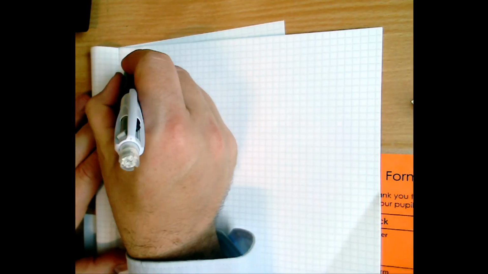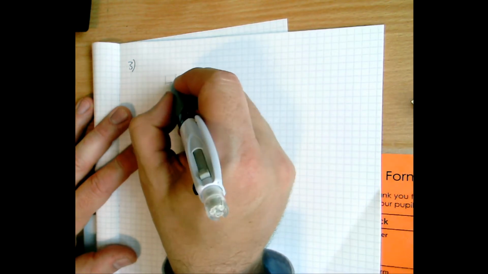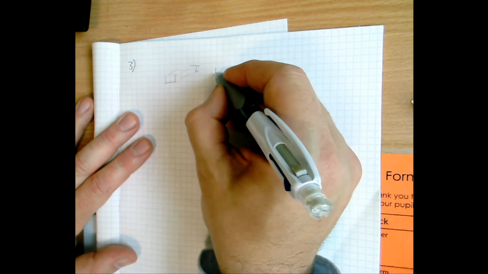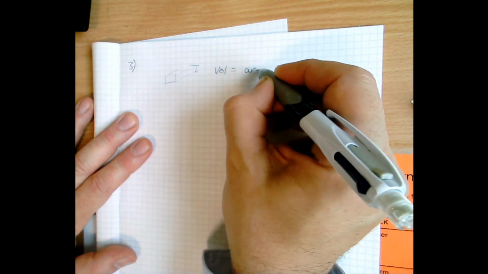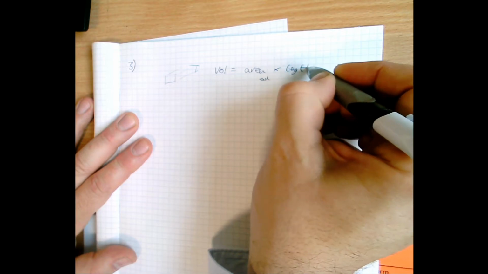Number 3. Let's just have a read of it. Okay, remember with a prism, and this is a prism, the volume is the area of one end times by the length.